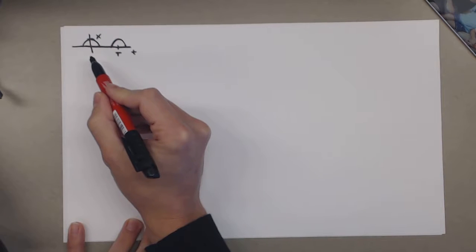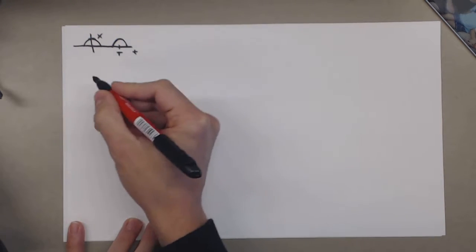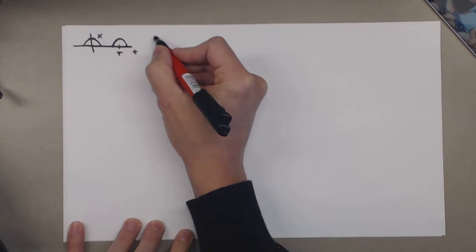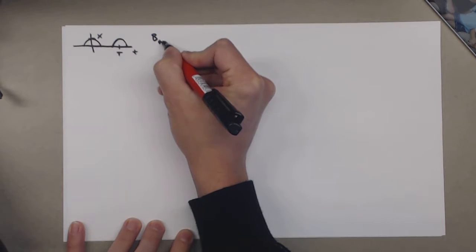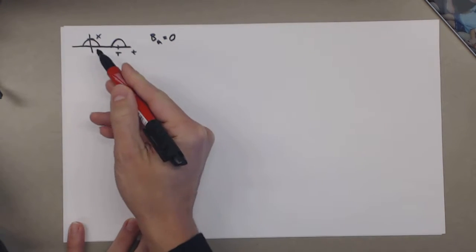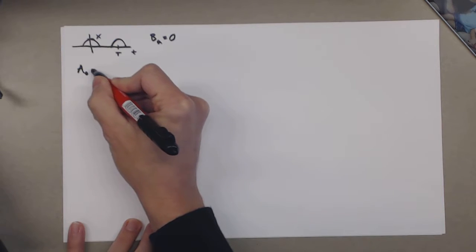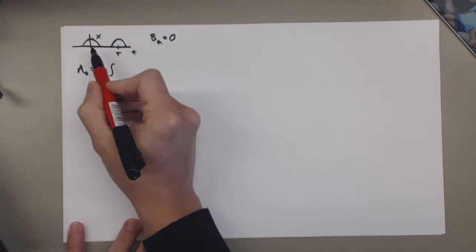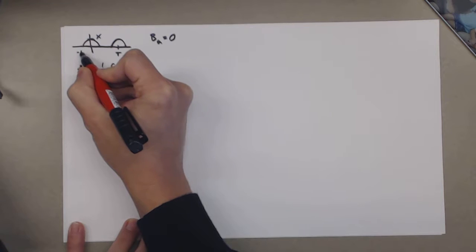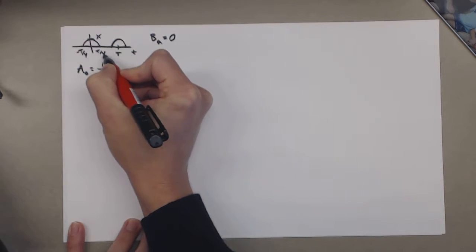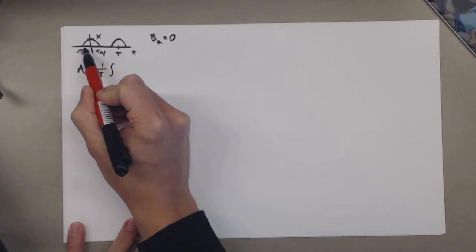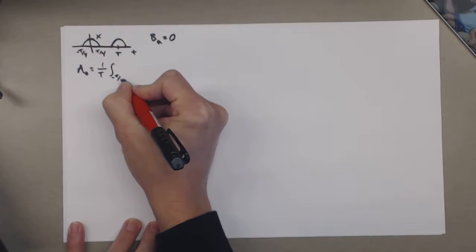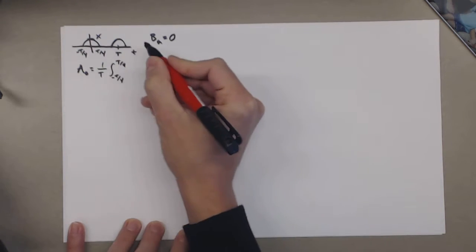What we're interested in is finding the coefficients, and right off the bat we see that this is an even function. So all of our b terms are going to be 0, but we will have an a0 term because the average value is greater than 0. So 1 over T over one period. I'm going to go from minus T over 4 to T over 4, so my period starts at minus T over 4 and goes to 3/4 T. But of course I only have to integrate up to T over 4 because it's 0 there.